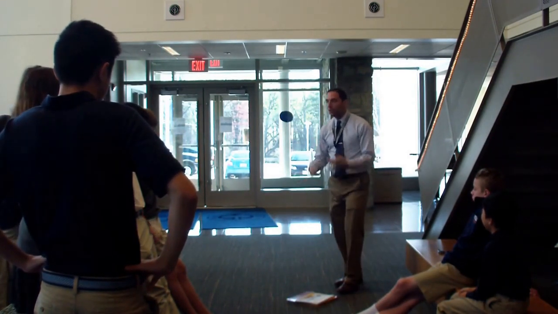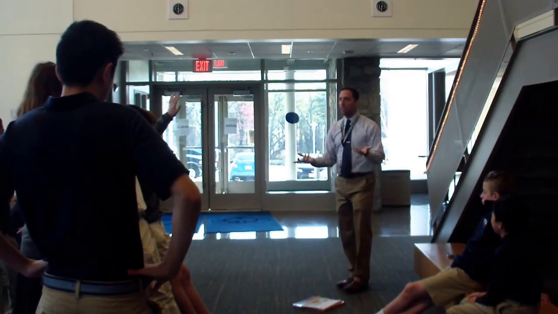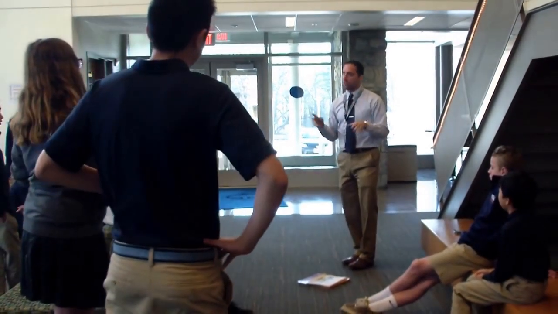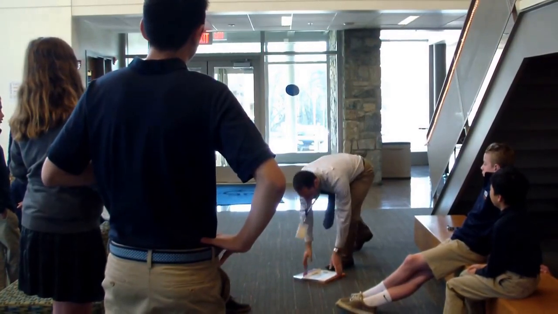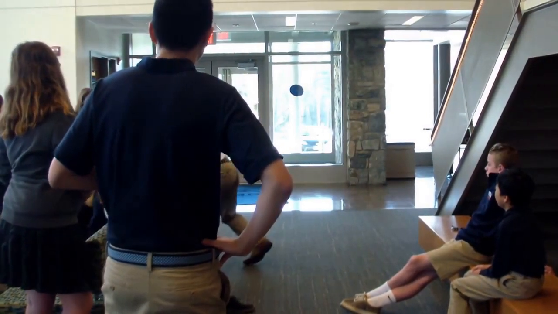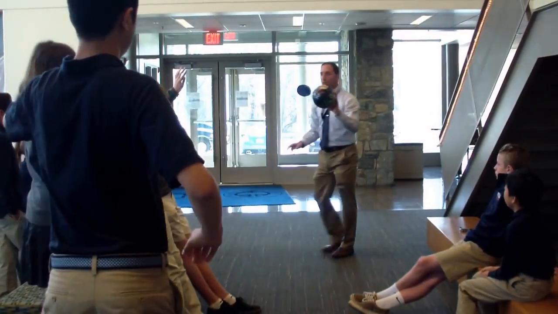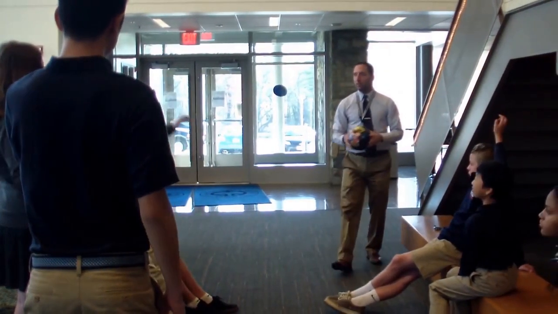About the same speed, right? So the weight doesn't actually matter. It's like that trick question: what falls faster, a ton of feathers or a ton of bricks? They fall at the same speed. What else can I do to this to change the falling of this?